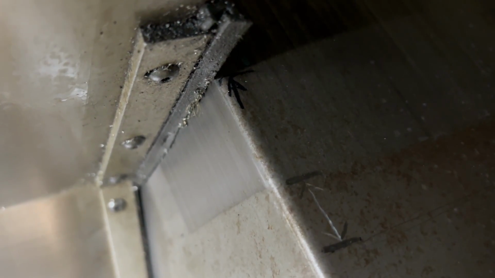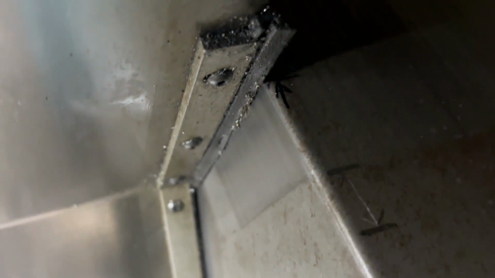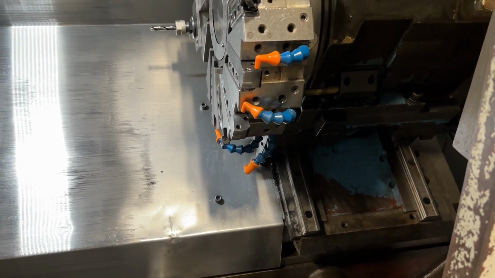And she stops there. You can see the witness line here from when this was sitting against this rubber for so many years. So you know that's where it's supposed to be. So what's actually happening?